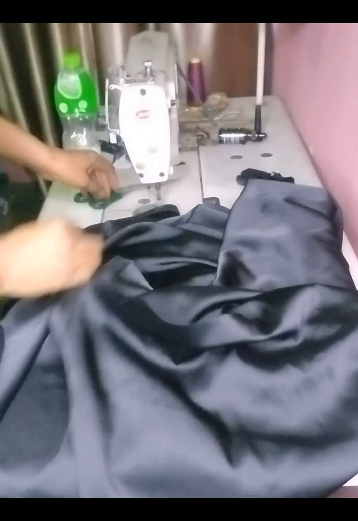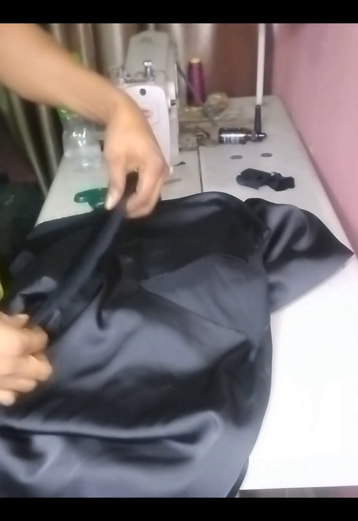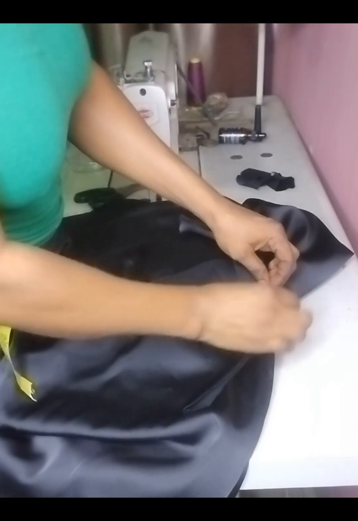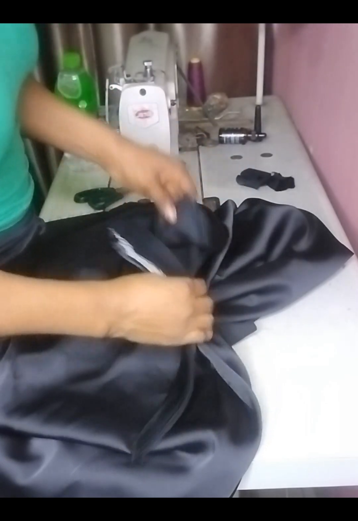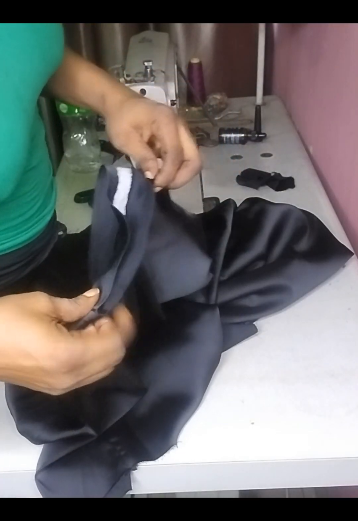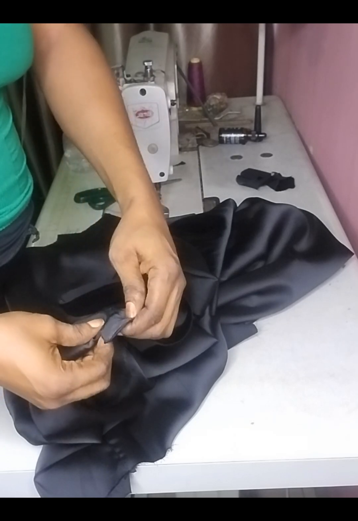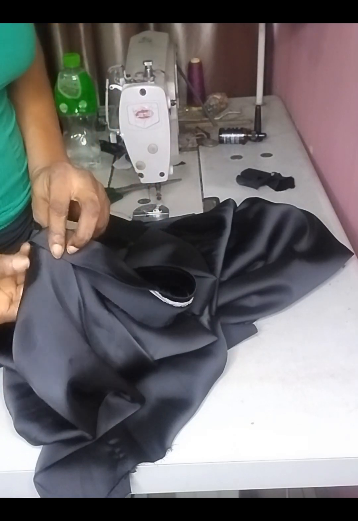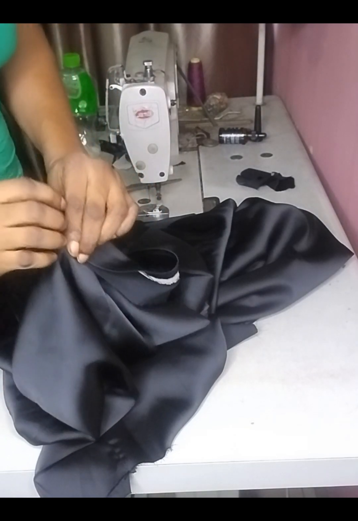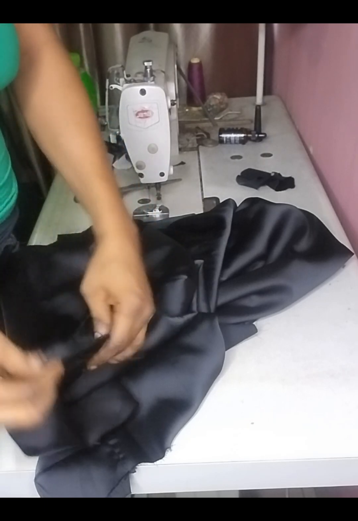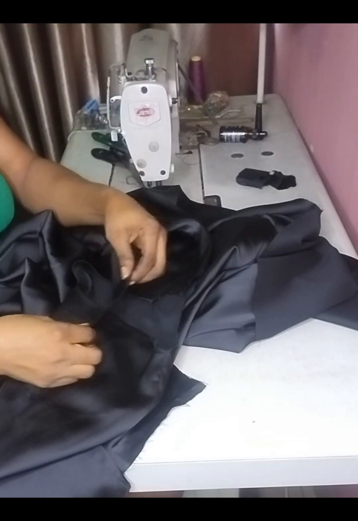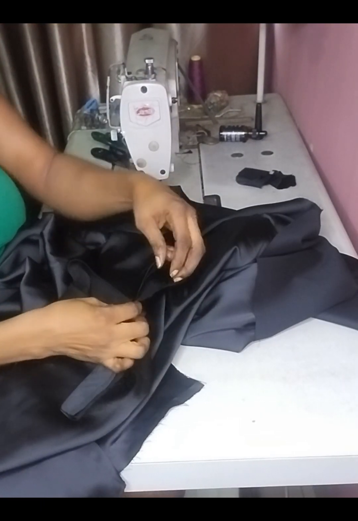So you now pick the collar. You are stitching from inside, from the wrong side. Can you see? So you start your stitching from the center back. Then you stitch from center to the front, then from the other center to the other front. Remember, you are stitching from inside. Can you see?